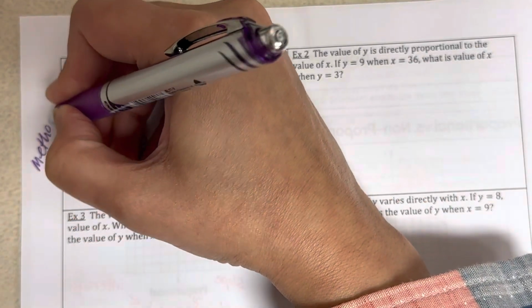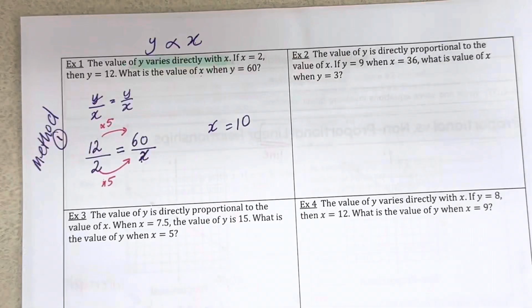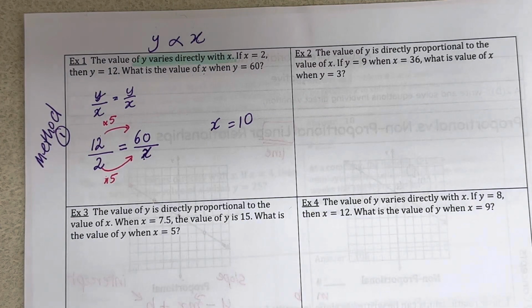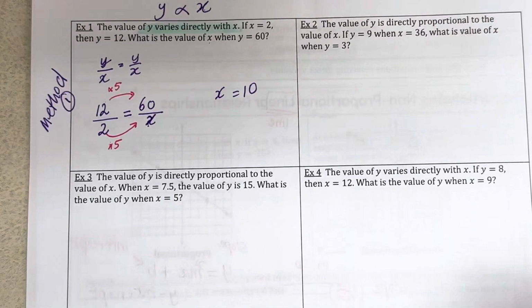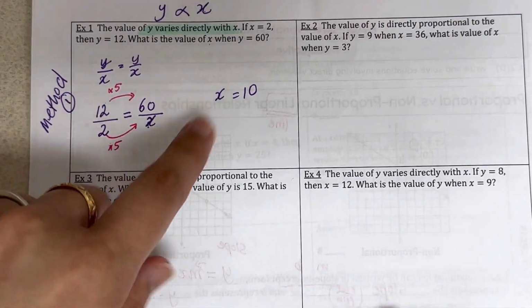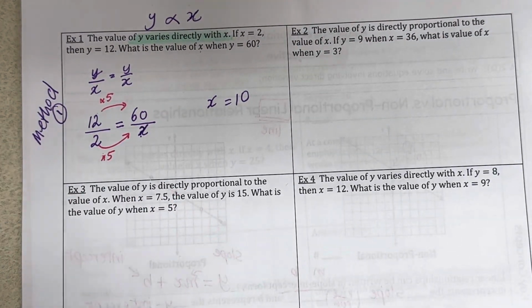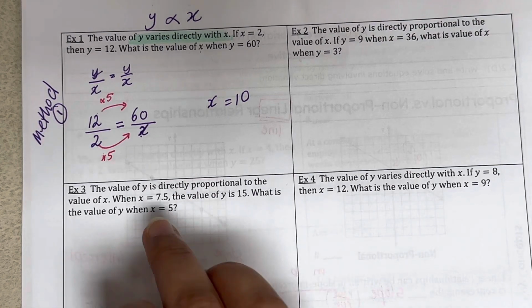If you can figure out that easy pattern, fine. It's easy. But if the numbers are decimals or super big and not that nice, like you have over here, then we're going to do the same process, but it will require an additional middle step. So let's see the next question.